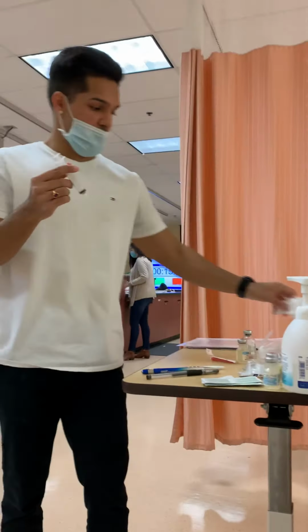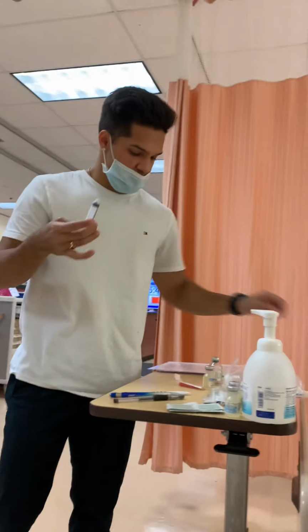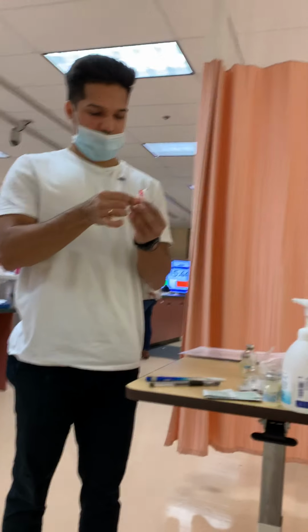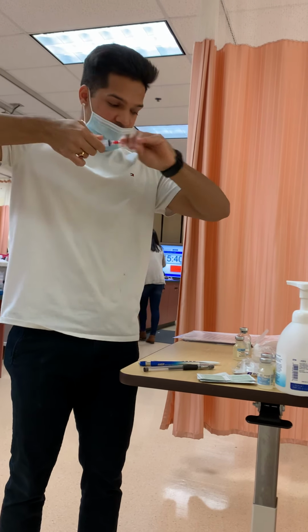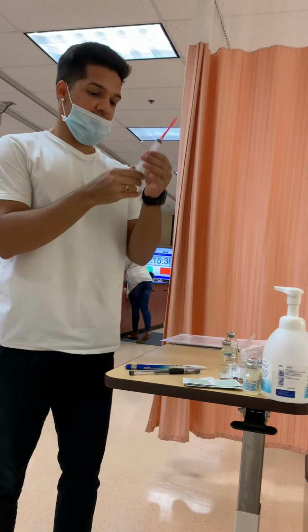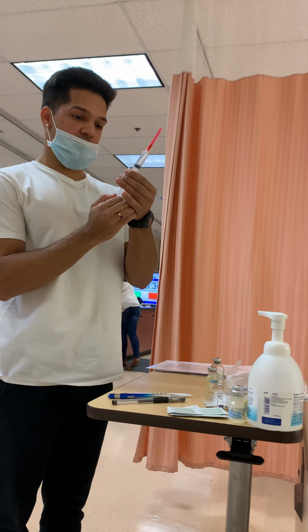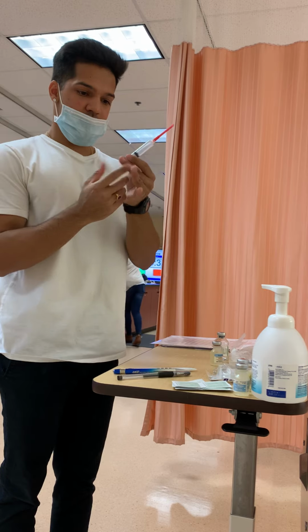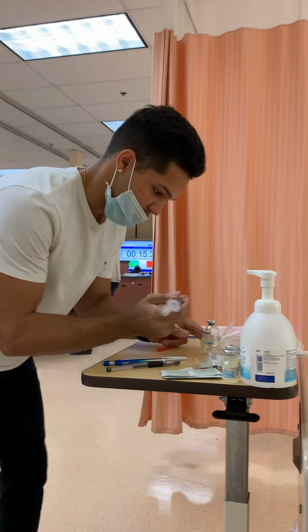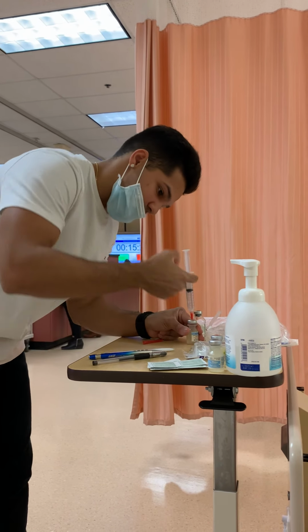I'll bring back my syringe and attach my blunt fill. Once I've done that, I need 6.8 mLs of sterile water. Therefore, I'll be injecting 6.8 mLs of air into my sterile water, and I know the top is clean because I just wiped it.